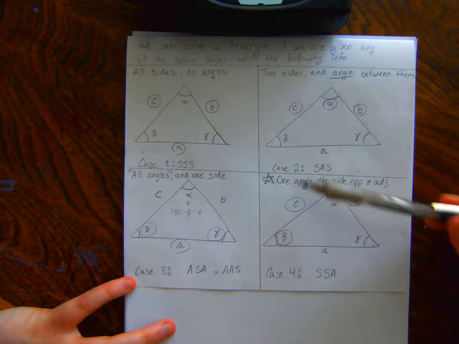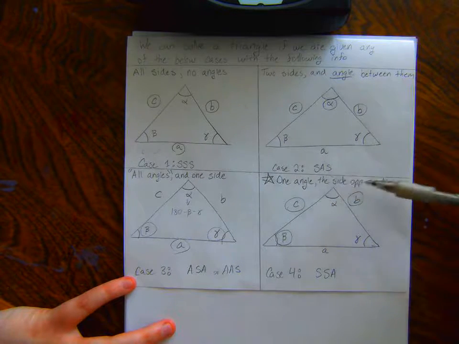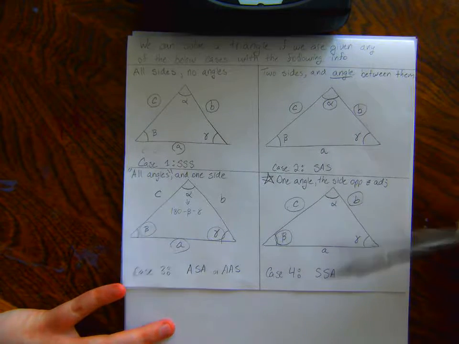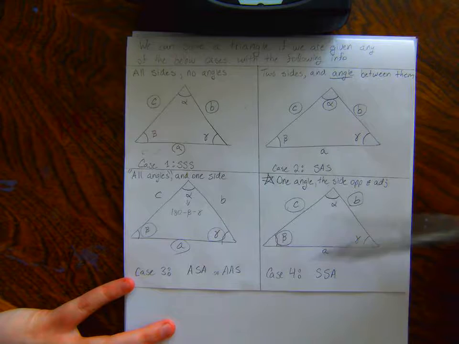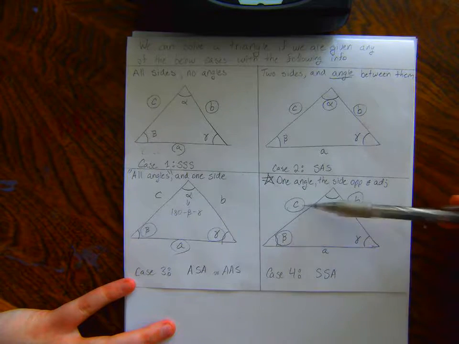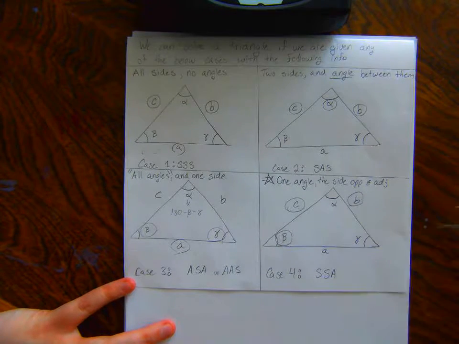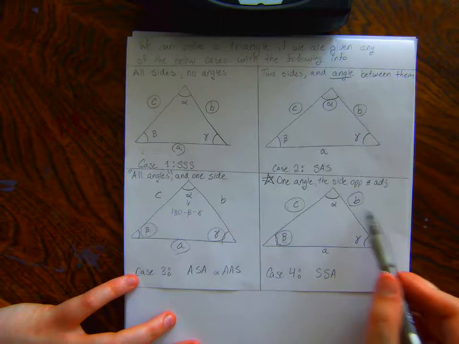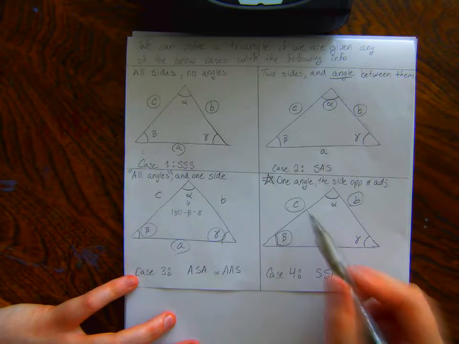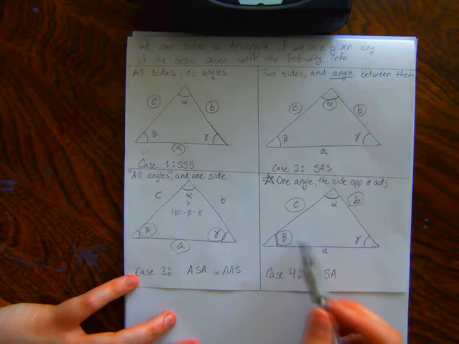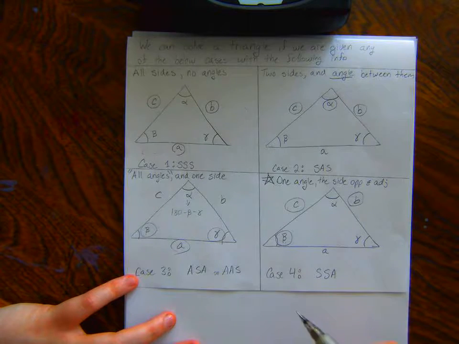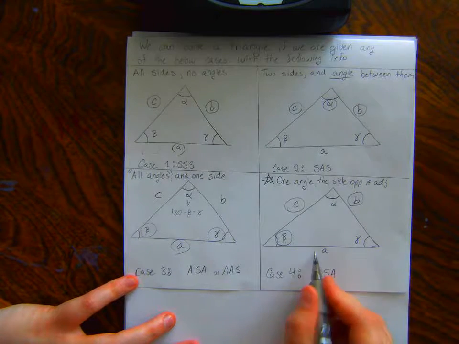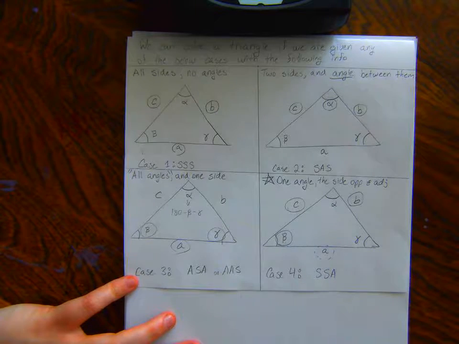Alright, last but not least is one angle and the side opposite and adjacent. That's known as an SSA, angle-side-side or side-side-angle. We're given the angle, the side opposite, and then one other side. Notice that both of these sides are adjacent because neither of them is the hypotenuse. So I could have easily circled this side as well. Doesn't matter as long as we have one of the remaining sides.